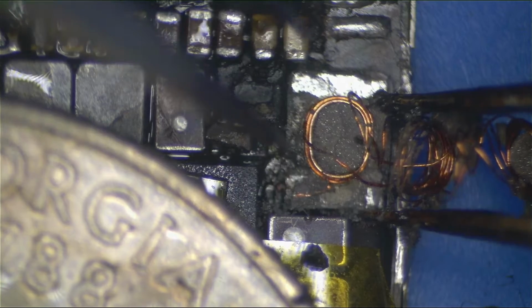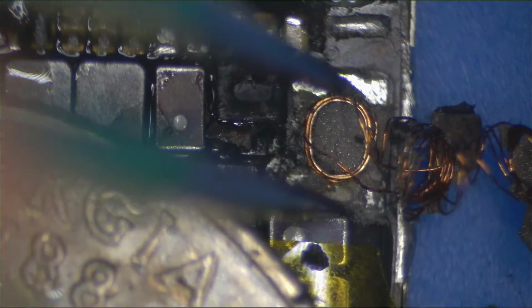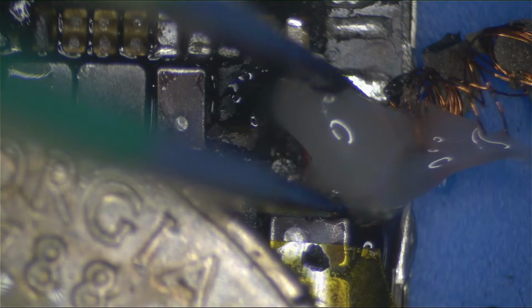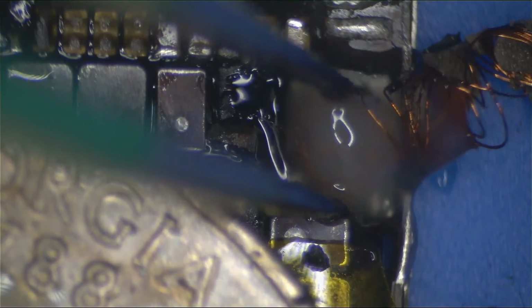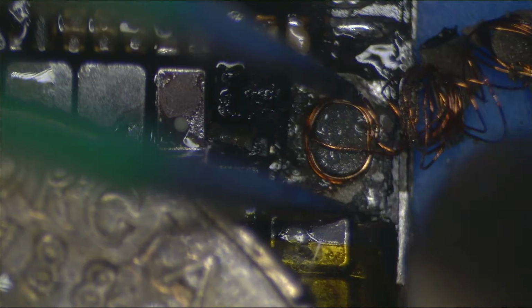So I'm just going to pick away a little more of this conformal coating, and then when I heat it up, I'm going to watch the top pad there and see when it turns silver and shiny. And when that turns shiny, I'm going to know that the lower pad has melted as well. And so that's going to be a good indication of when I can pull the whole thing off.